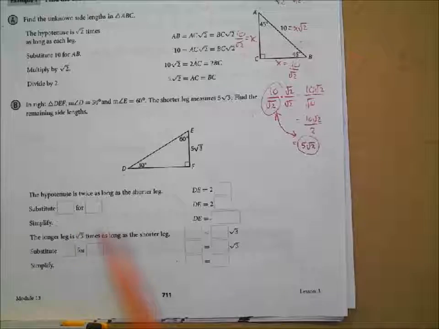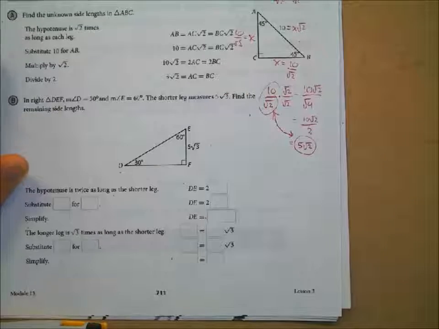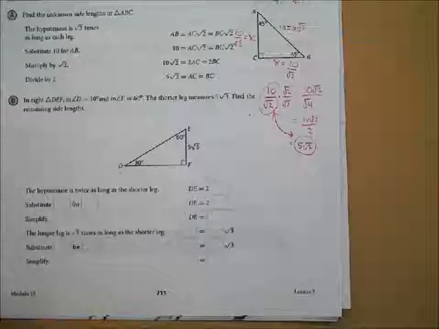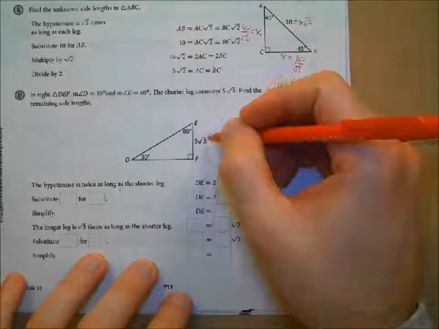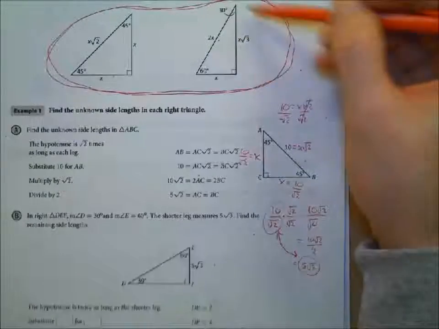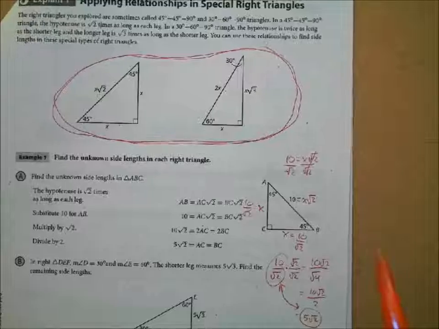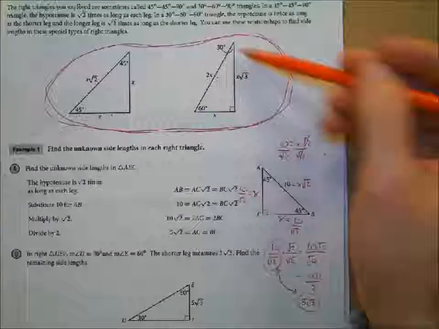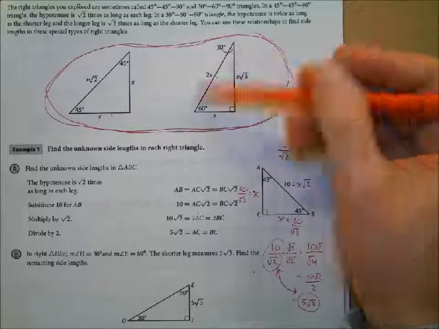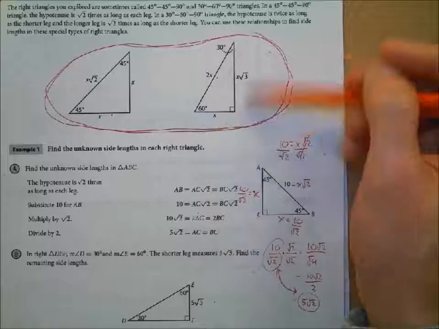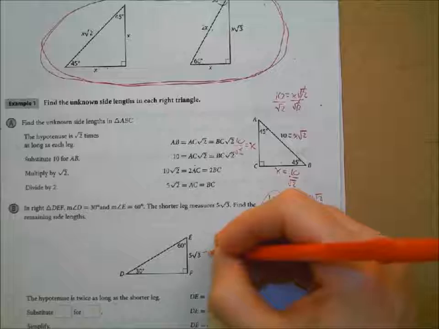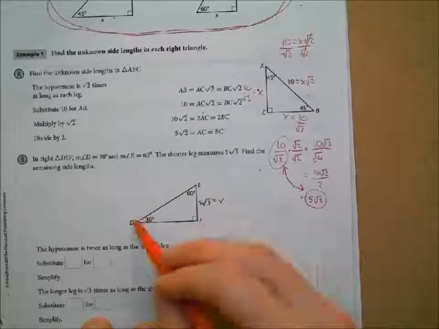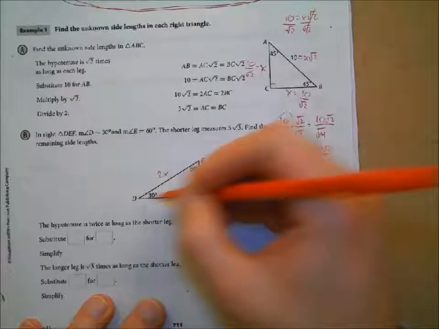So, that being the case, let's go up to our relationship that we have up here. 5 square root of 3, what does that correspond to here in the diagram? Which side? The x. So that is equal to x, which then DE, the hypotenuse, is twice that x, and DF, which is the longer leg, is x times the square root of 3.